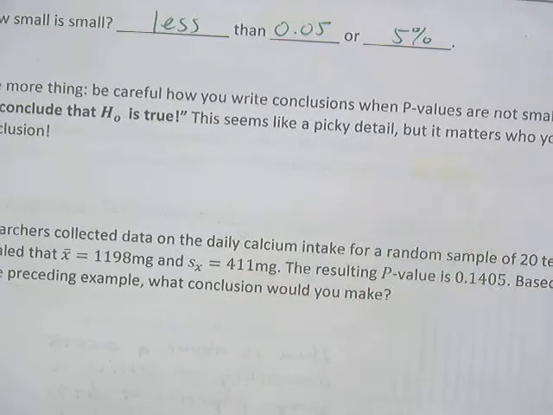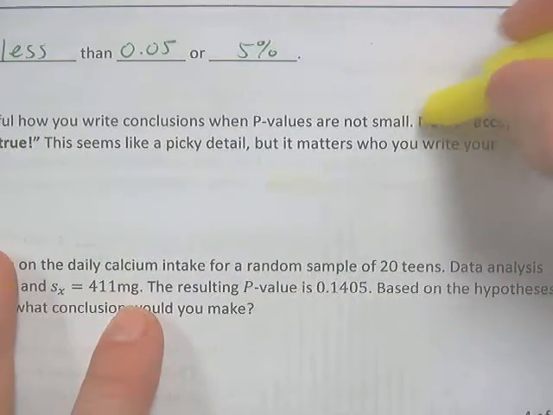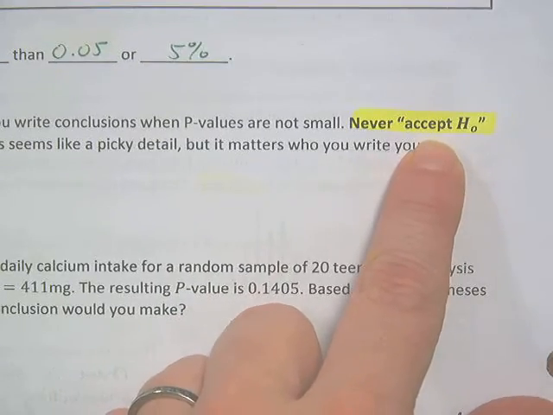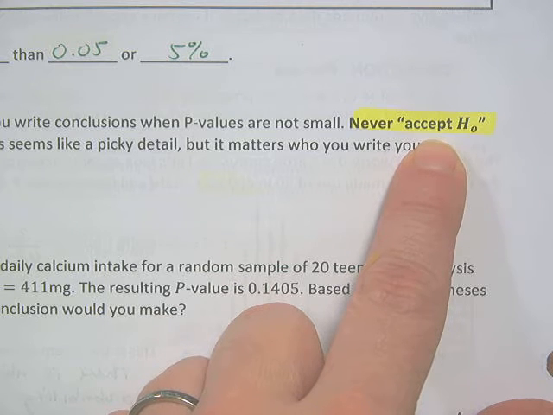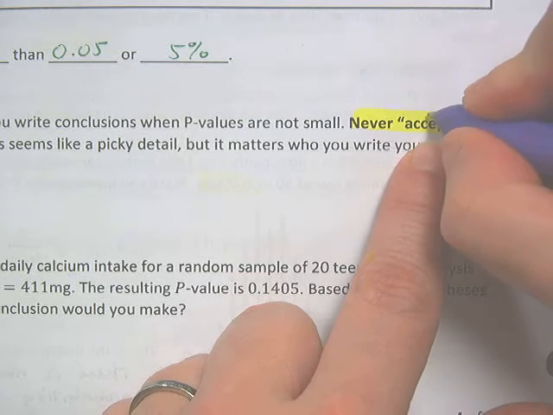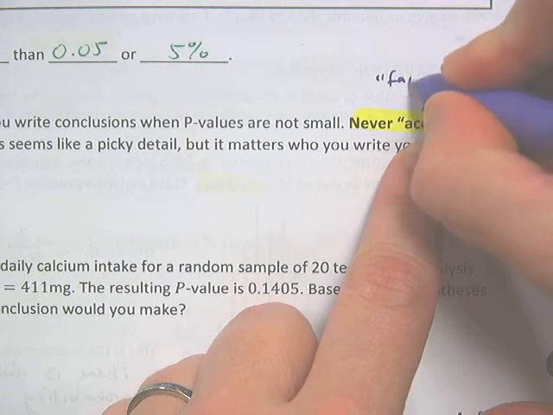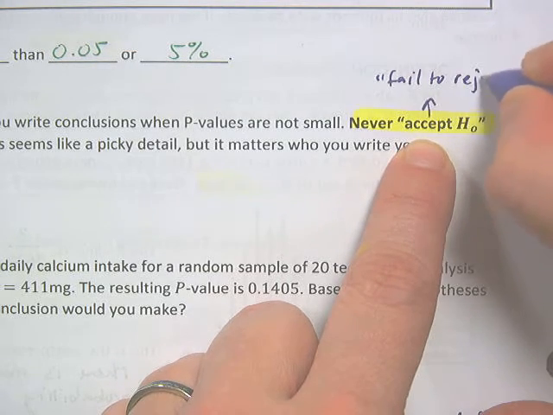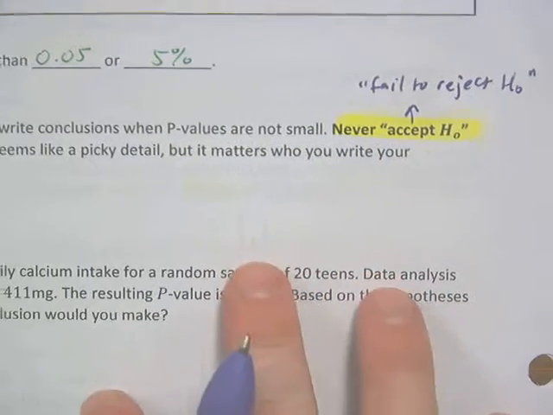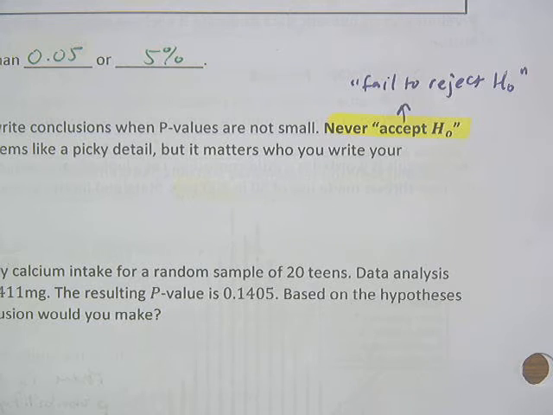One more thing, and I already said this a second ago, but you're never, ever, ever going to write we accept H0. You just don't write it that way. Make sure in your project you don't word it that way. That's the same thing as saying we fail to reject. Write it that way instead.